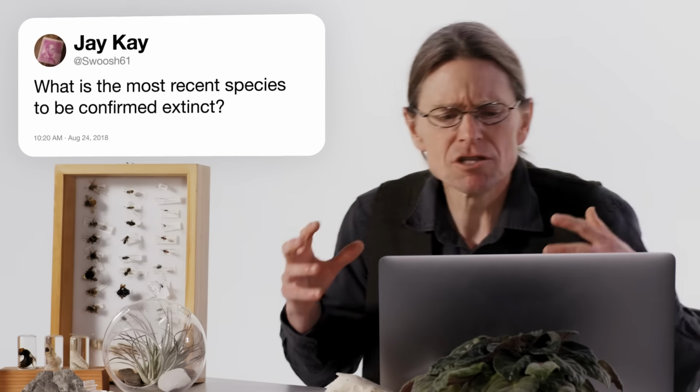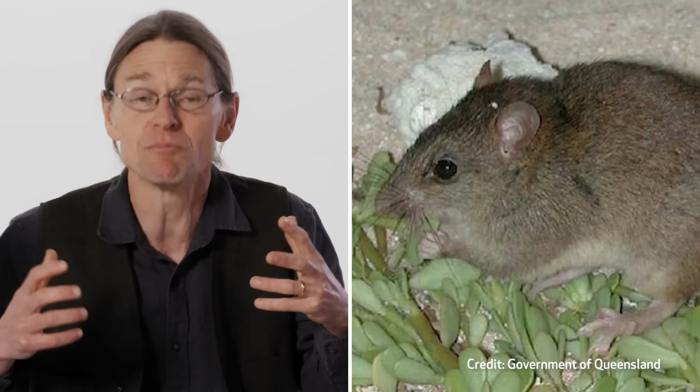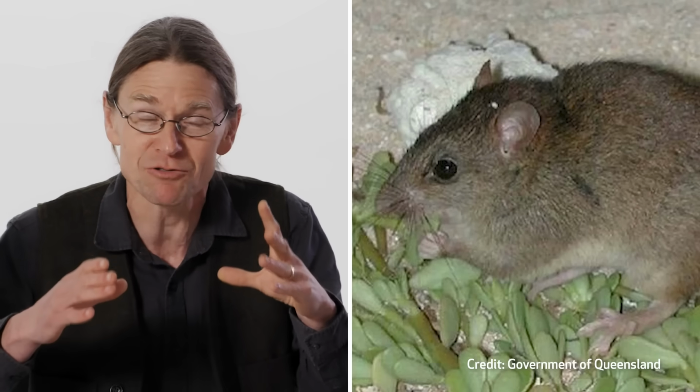@Swoosh61 asks, what is the most recent species to be confirmed extinct? Well, you include the word confirmed, which is very important, because there are no doubt many species going extinct right now that we simply do not have enough data on to say one way or another. But a recent confirmed extinction is one due to climate change. The first mammal species known to be lost to the climate crisis, the Bramble Cay melomys, a mouse-like creature whose entire world, really, all of its habitat has now been inundated by rising sea levels on the islands where it was found off the coast of Australia.